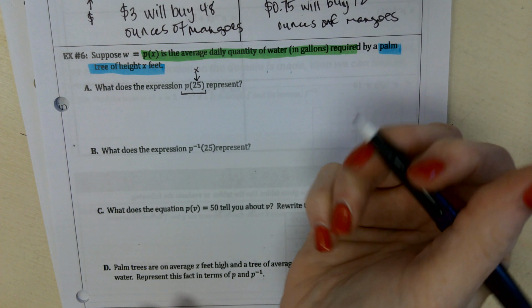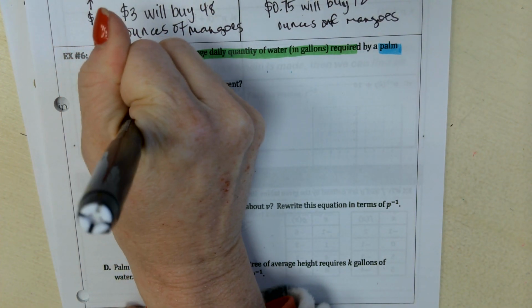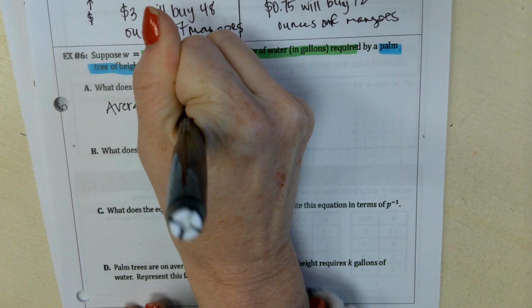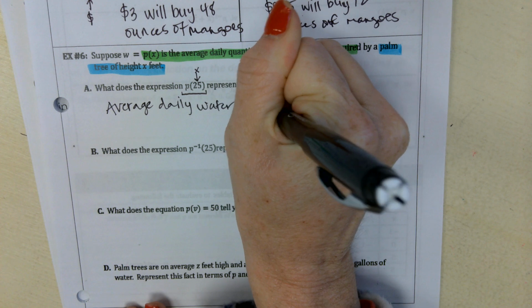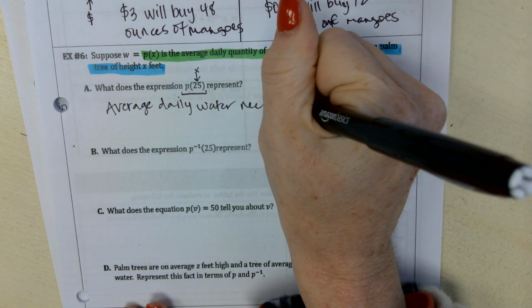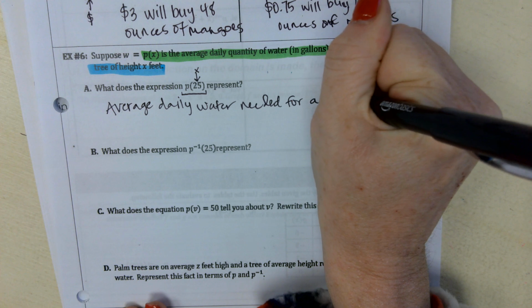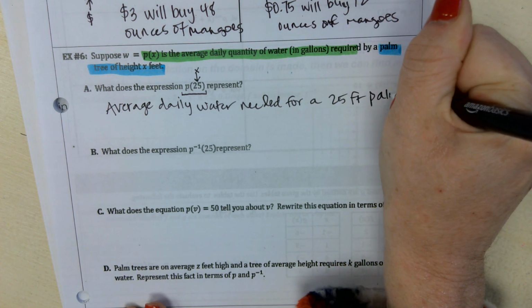So P of 25 represents the average daily water needed or required for a 25-foot palm tree.